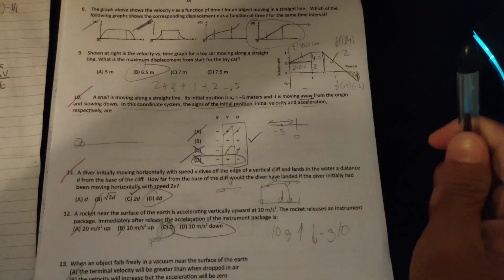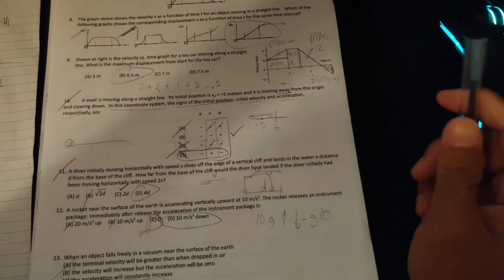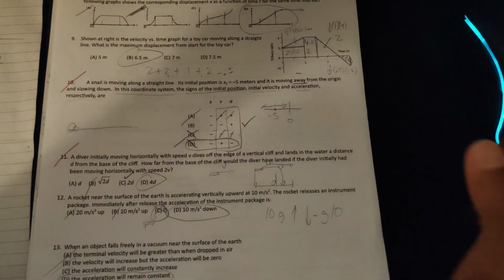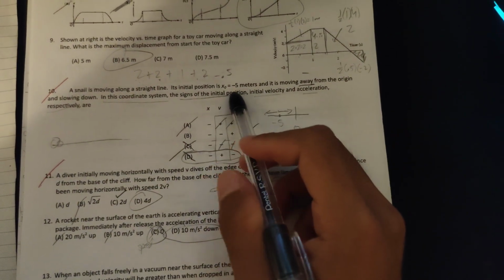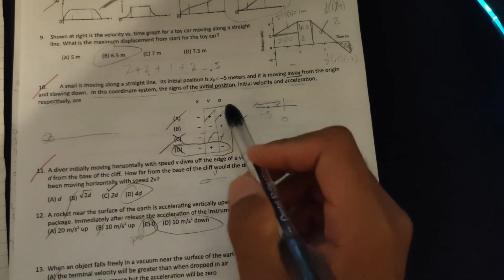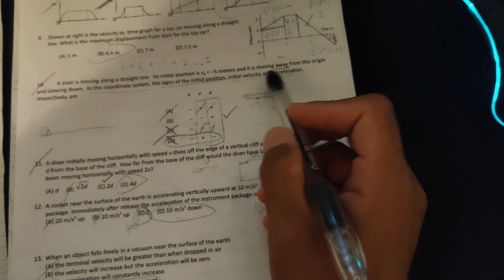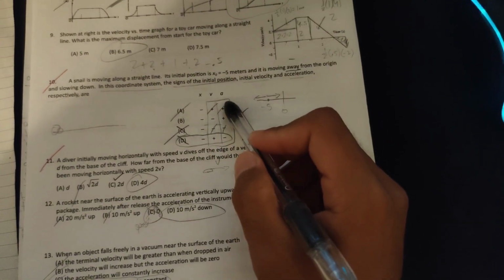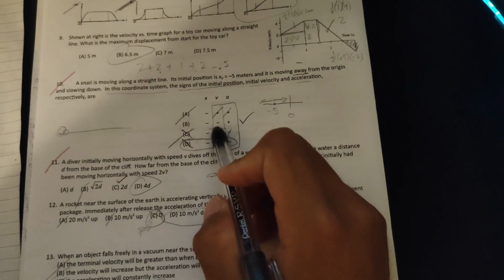And number 10, it's asking about the signs of initial position, initial velocity, and acceleration. The initial velocity would be negative, since initial position is negative 5 meters, and it's moving away, so that's negative velocity. So then it's slowing down, so acceleration has to be the opposite of velocity. So I guess that's why it's slowing down. So it's B for 10.